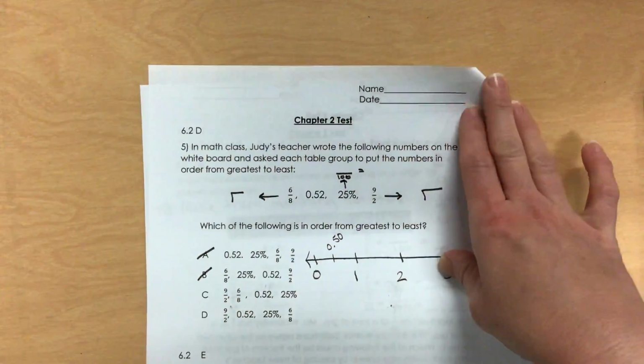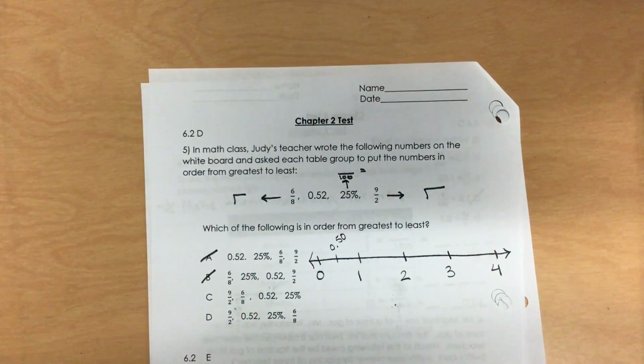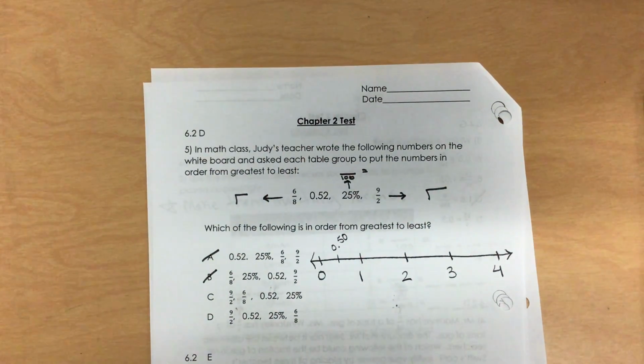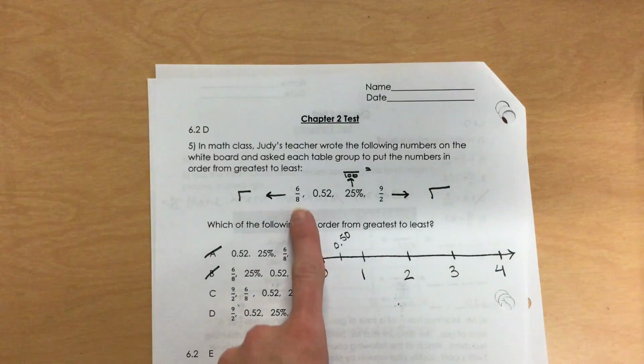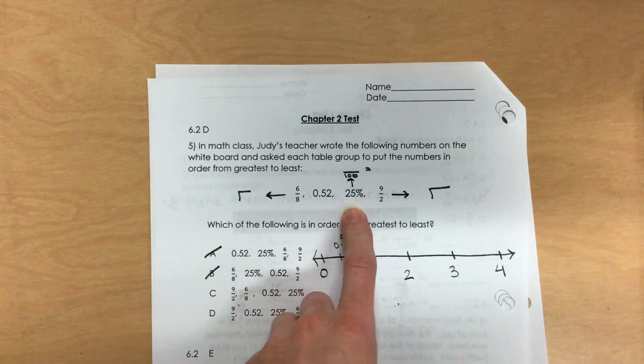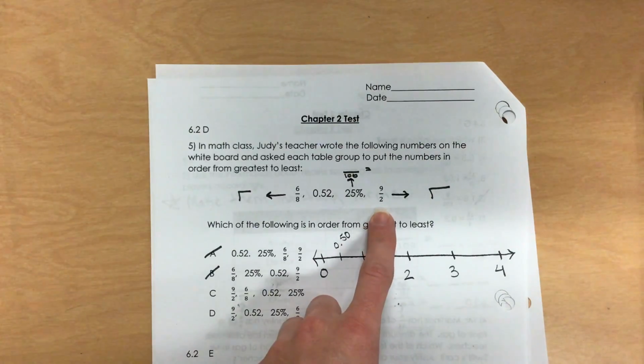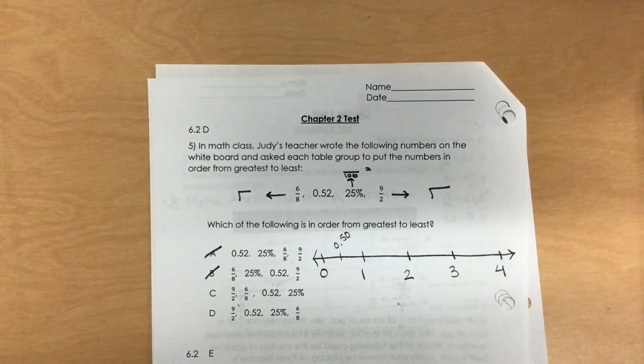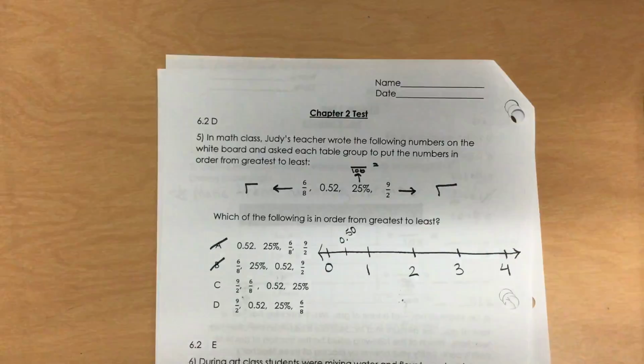Number 5. In math class, Judy's teacher wrote the following numbers on the whiteboard and asked each group to put the numbers in order from greatest to least. 6/8, 52 hundredths, 25%, and 9/2. Which of the following is in order from greatest to least?